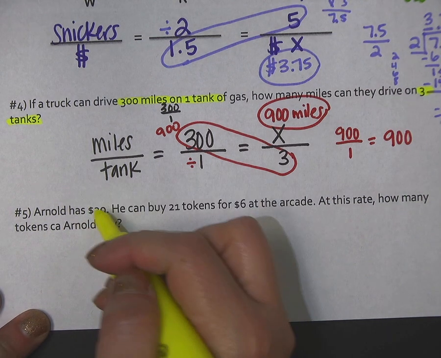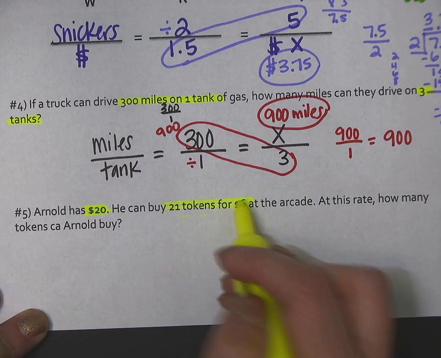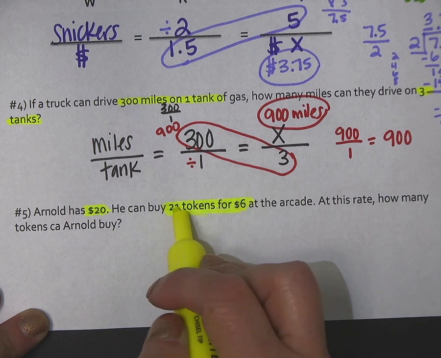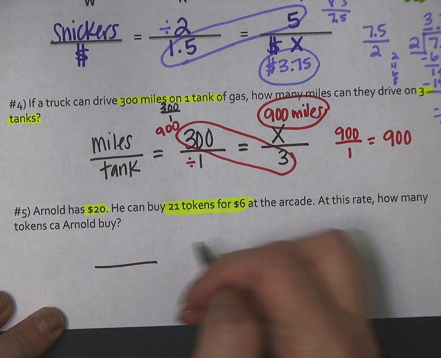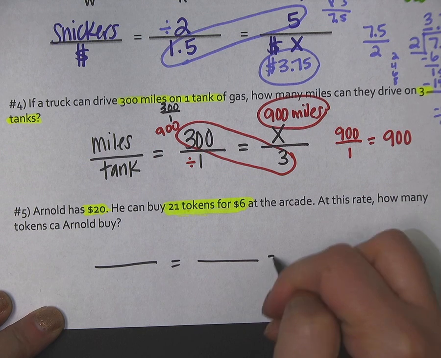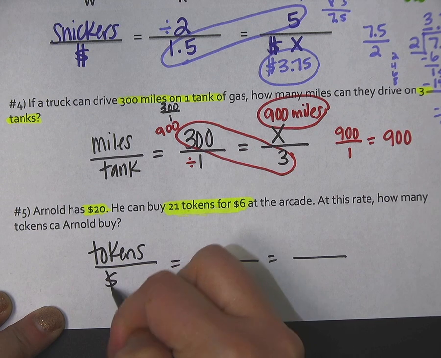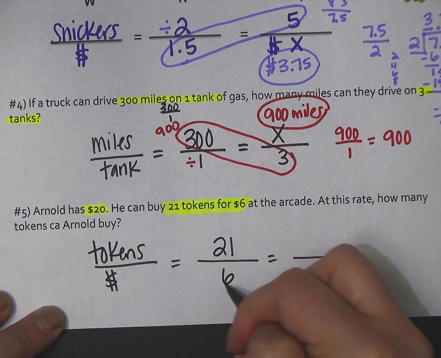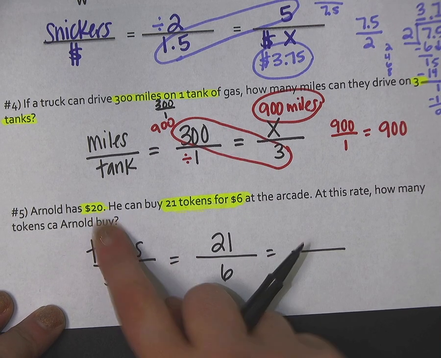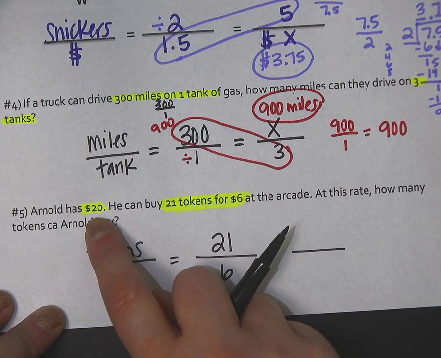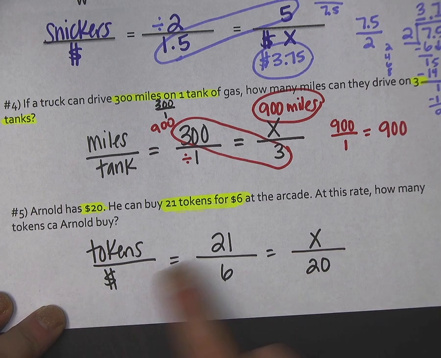So we have 20 by itself. So that's its unknown. And then we said he can buy 21 tokens for $6. Notice that those are together in the same sentence. So those are going to go together in our WKU. Okay, so we have our WKU set up. We have 21 tokens and $6. So I'm going to put that in what I know. It's what I know because it's together. Those are partners in the same sentence. And then my unknown, my question, my U, is the $20. If he has 20 bucks, how many tokens can he buy? Okay, 20 goes on the dollar line, and we're looking for tokens.